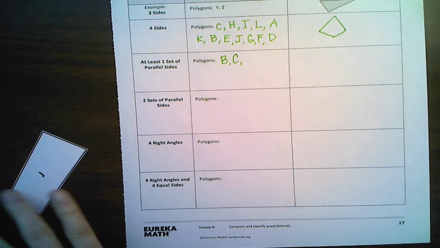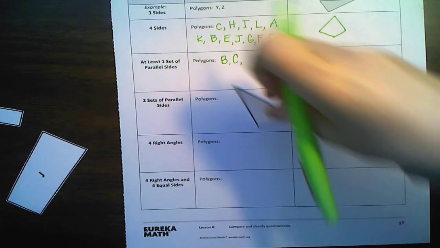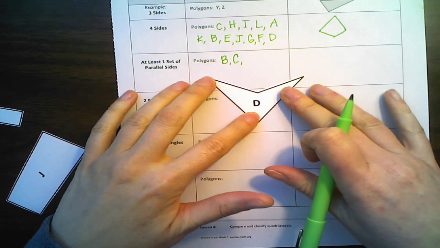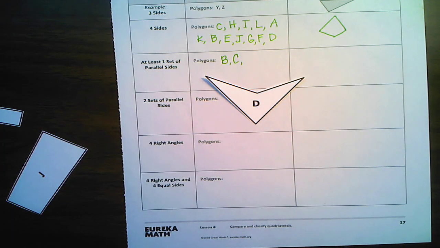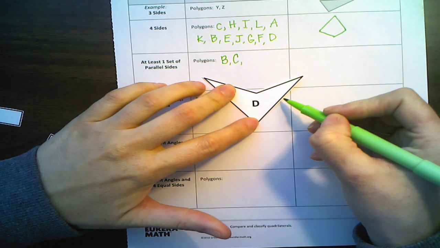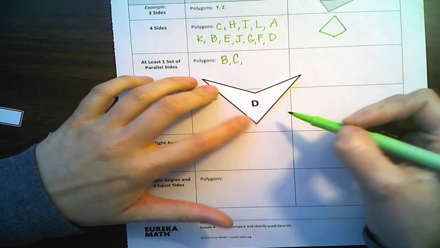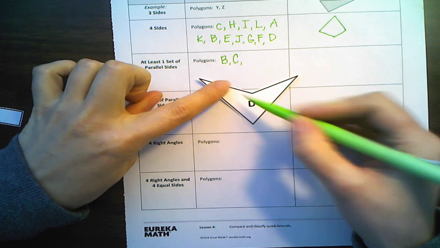A, B, C, D. Where are you at? Here's D. What do you think? Do you think this has any parallel lines? Can you find any parallel lines in this one? Is this line parallel to this line? No, because they're touching. Is this line parallel? No. No parallels. By D. Sorry. A, B, C, D.